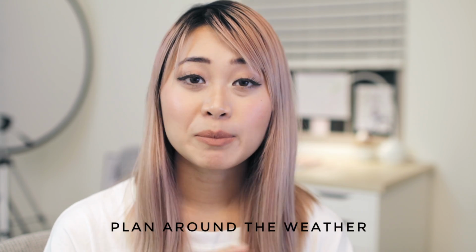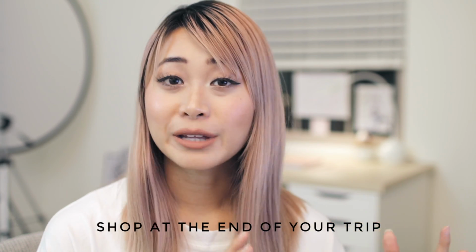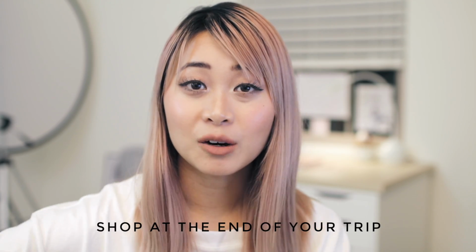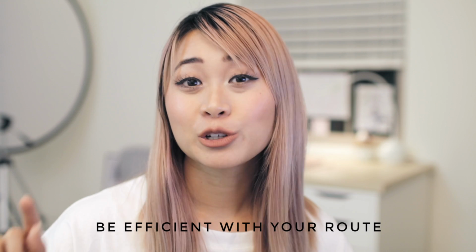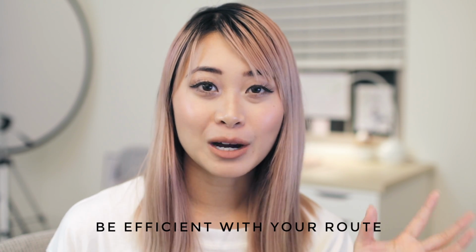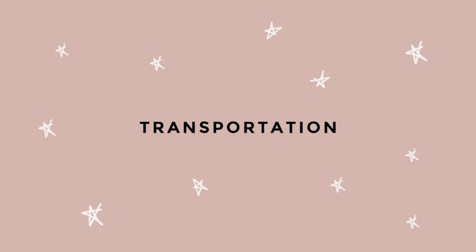So organize things by location, check the weather and see if there are any conflicts. Maybe when it's raining, choose to do the things that are more indoor. Also, if you want to go shopping, then probably plan to do that towards the end of your trip so that you're not always carrying so much stuff with you. And of course, be efficient with your travel strategy and make sure that you're not wasting too much time on extra travel. Next, I'll briefly talk about transportation.